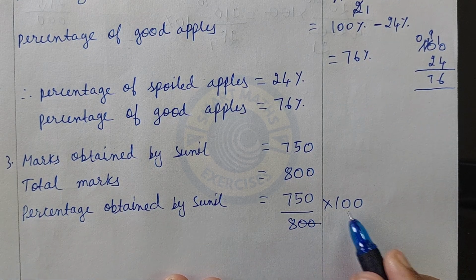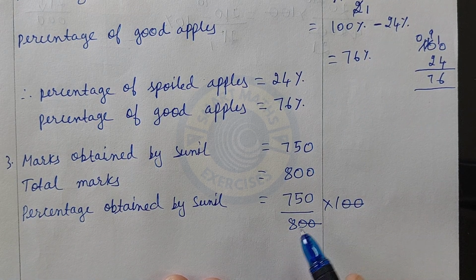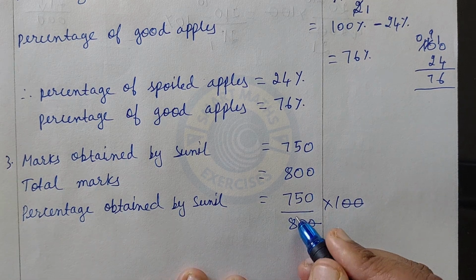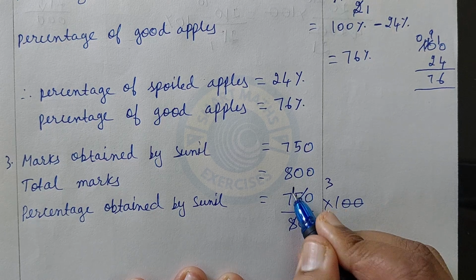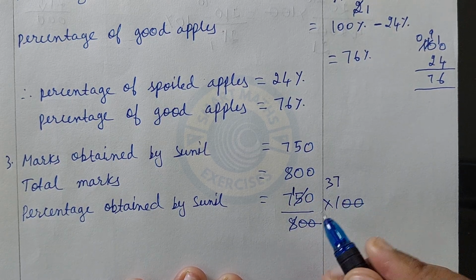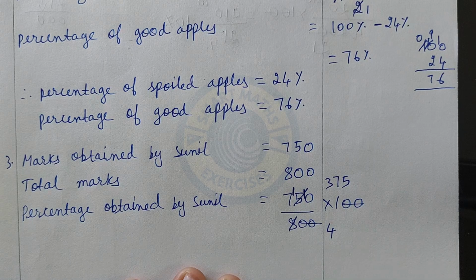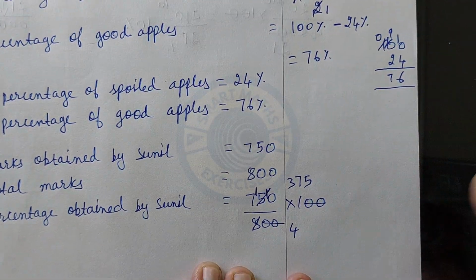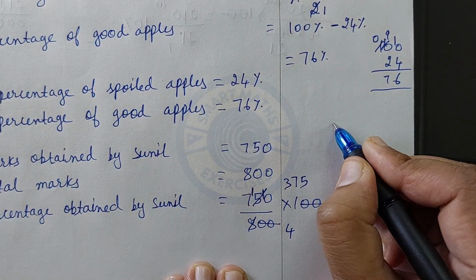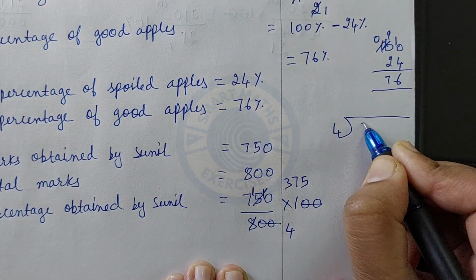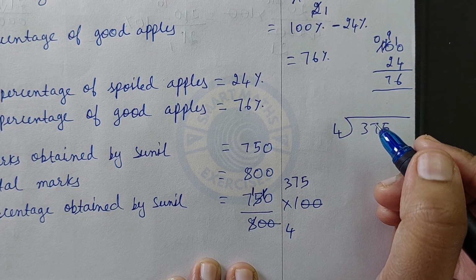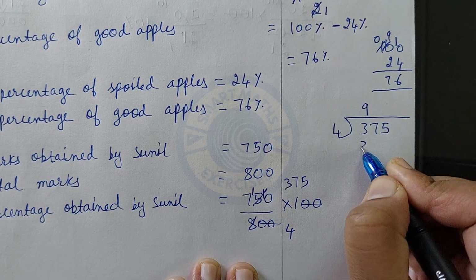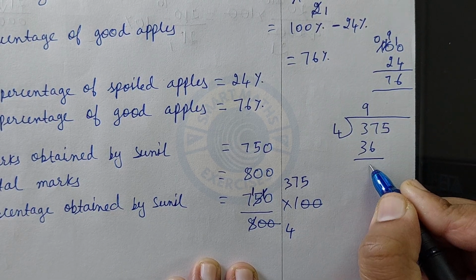Simplify this. 2 zeros get cancelled. 750 and 8 go in 2 table. 2 4s are 8. 2 3s are 6. 7 minus 6 is 1. 2 7s are 14. 15 minus 14 is 1. 2 5s are 10. Again 375 and 4 go in 2 table. Now divide 375 by 4. 4 outside and 375 inside. 4 9s are 36. 37 minus 36 is 1.